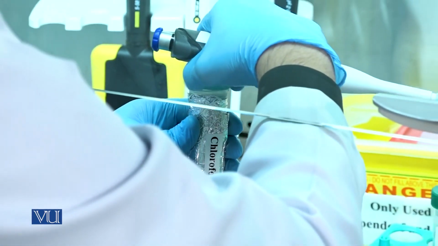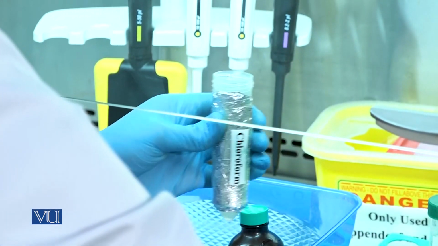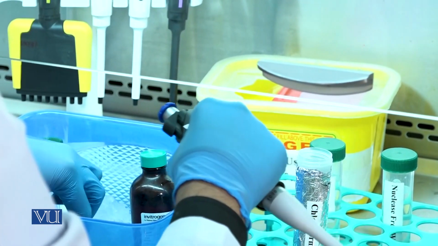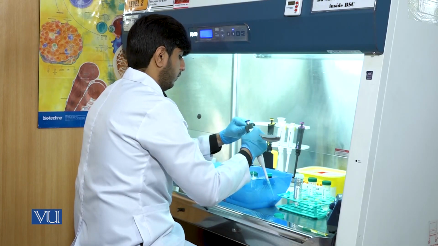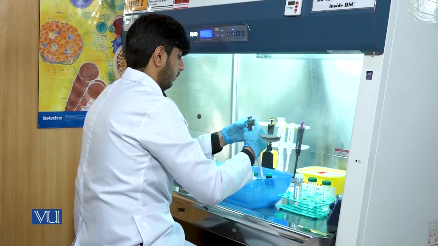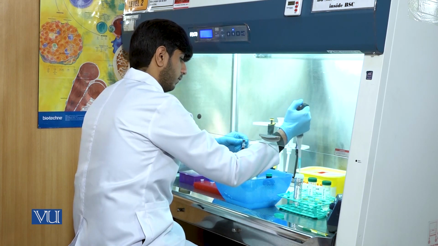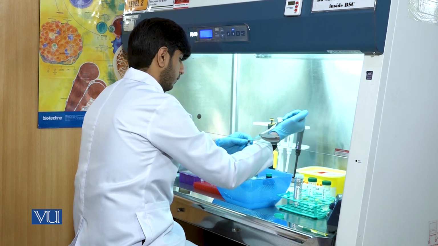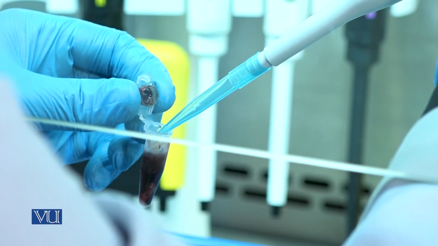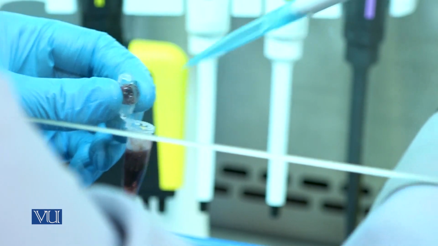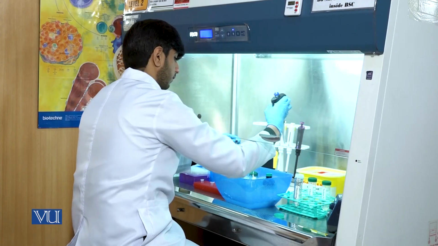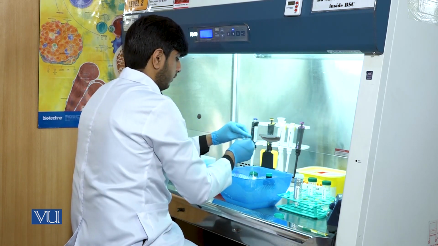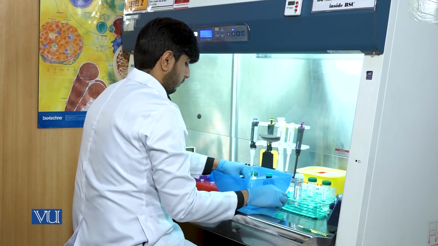The function of chloroform is to separate the RNA from other cell contents and proteins. After the addition of chloroform, vortex the Eppendorf tube for 1 minute.